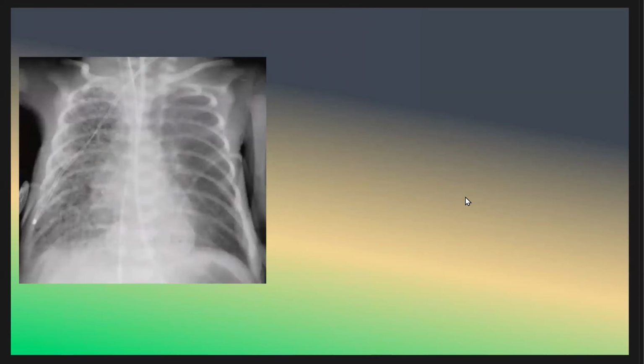And this patient, what do you think the patient has? This patient has, as we see here, interstitial pulmonary emphysema involving the right lung with some hyperinflation of the left lung. And this is one of the complications of ventilation assisted therapy.